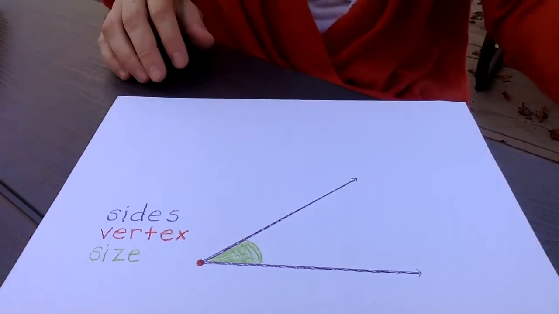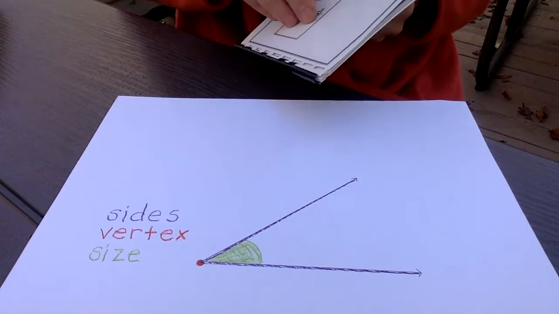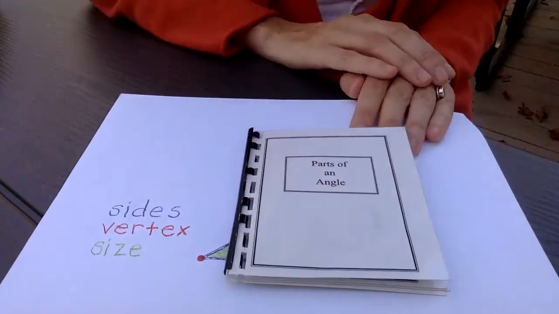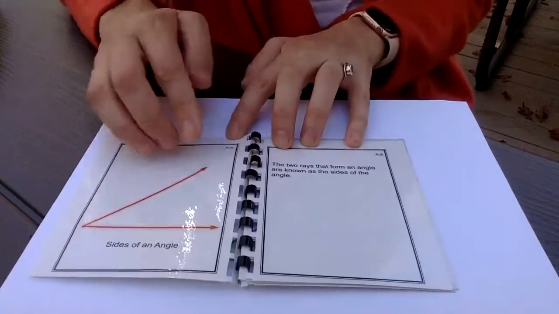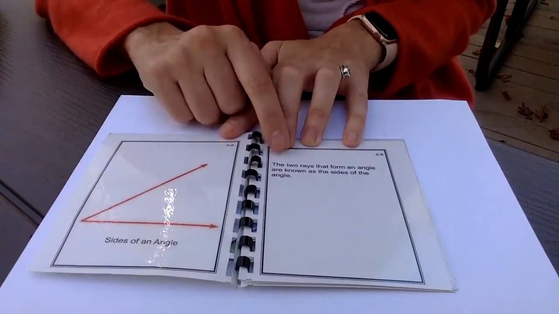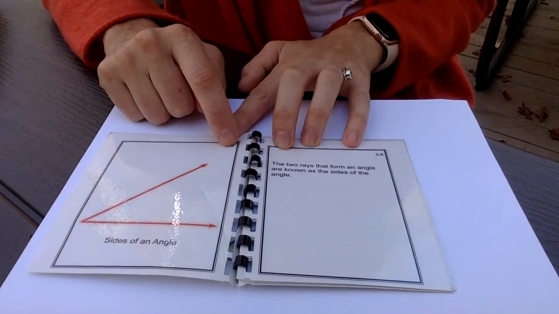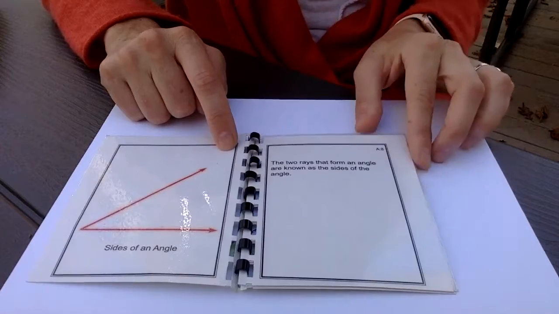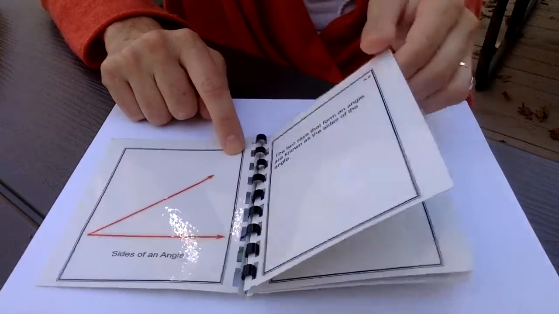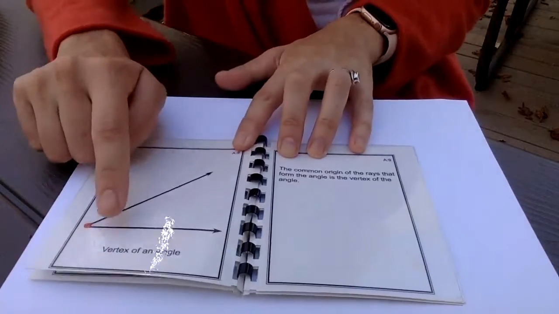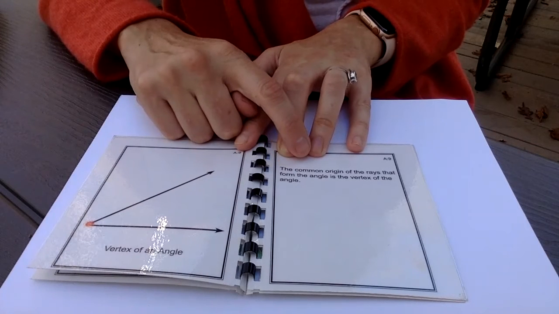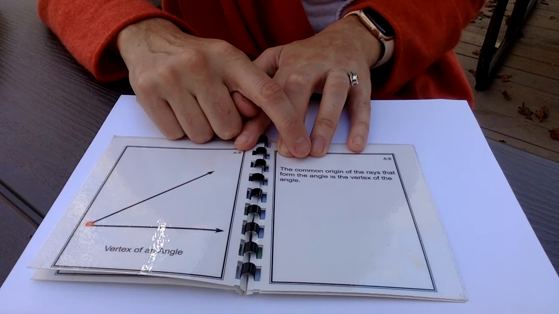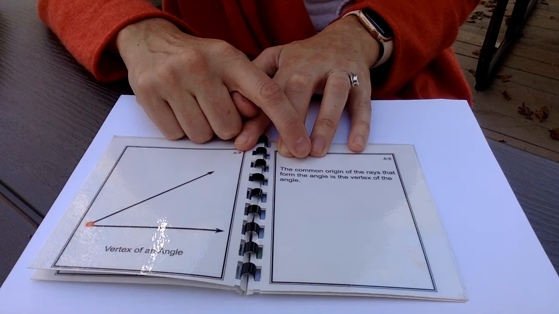We can also go ahead and look at this book together. Parts of an angle. Right here is the sides. The 2 rays that form an angle are known as the sides of the angle. Vertex of an angle. The common origin of the rays that form the angle is the vertex of the angle.